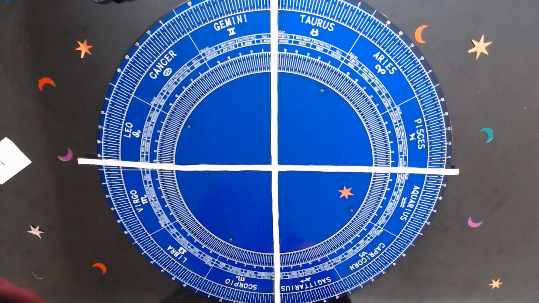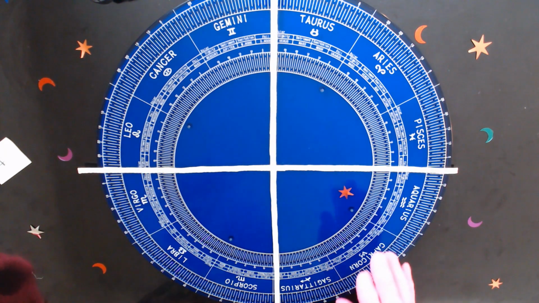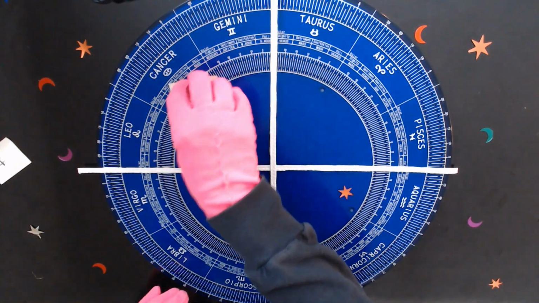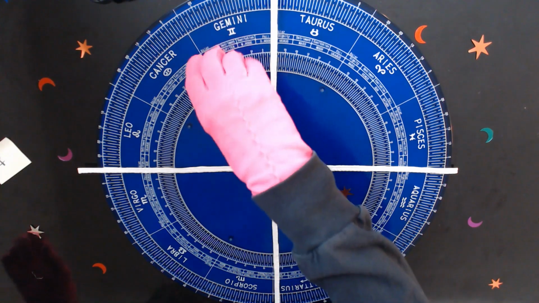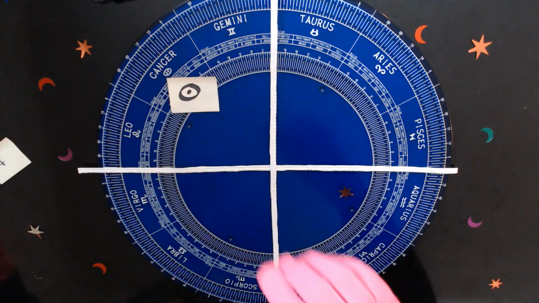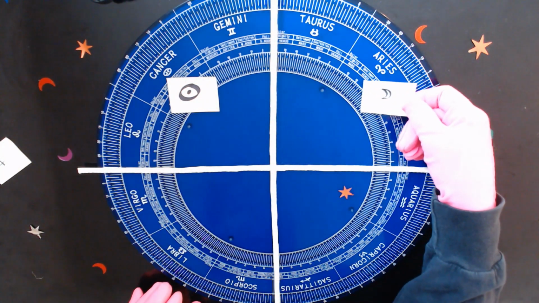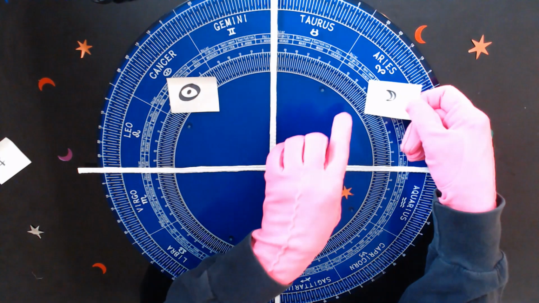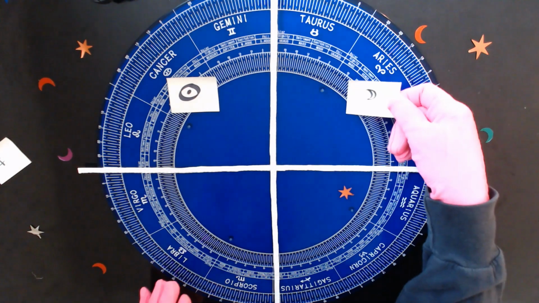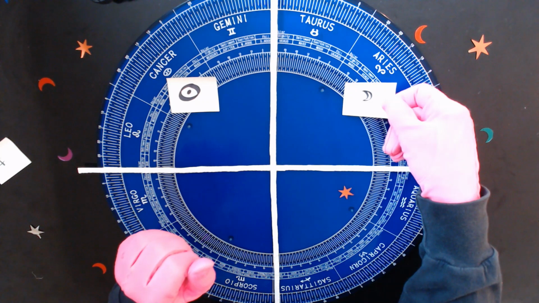And then last but not least, let's say you've got the Sun in Cancer here in the 11th house. And remember, squares are always the same: cardinal, fixed, or mutable. So let's say you've got the Moon in Aries squaring the Sun in Cancer.